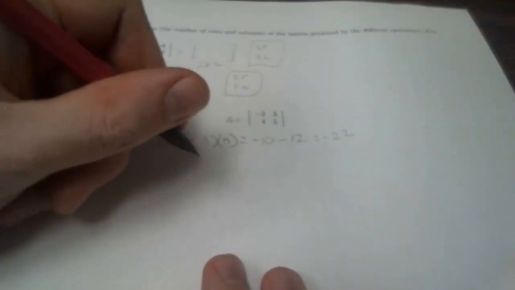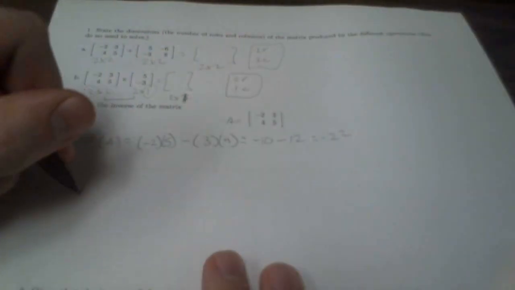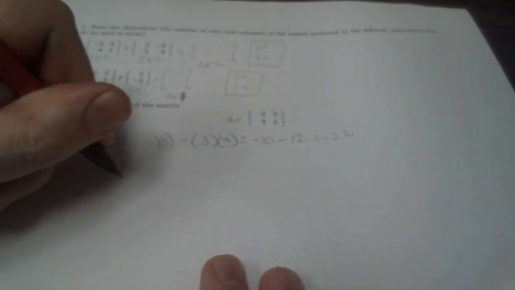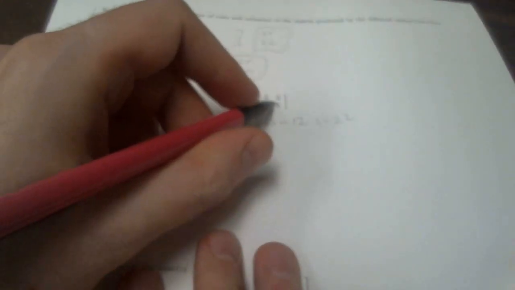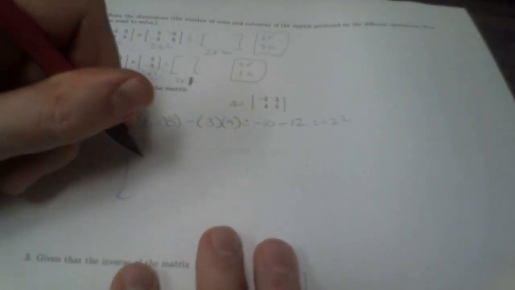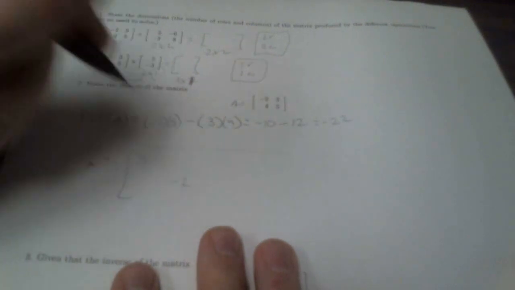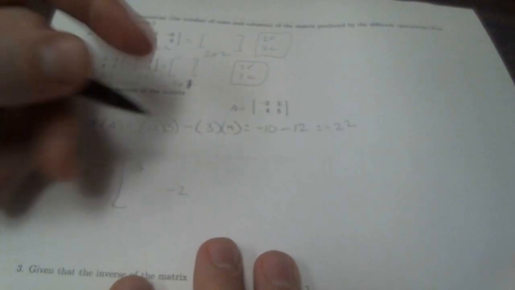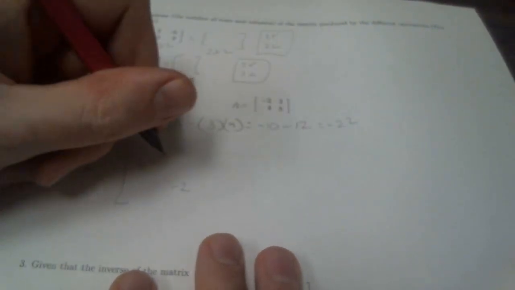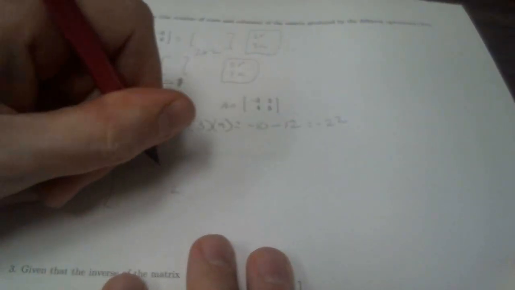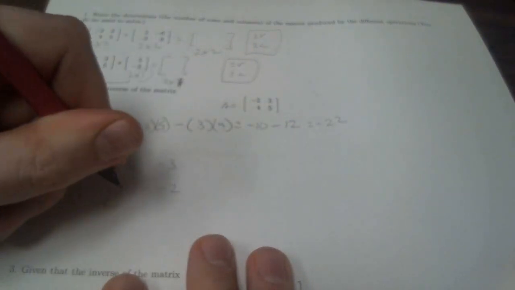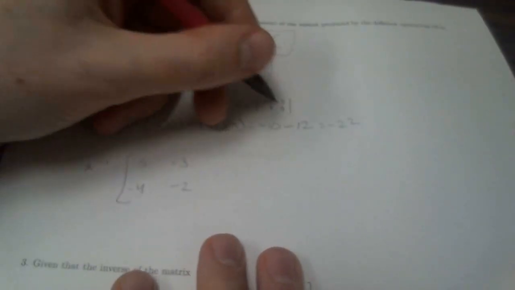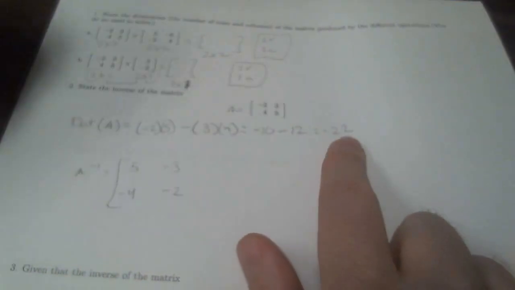All right. And then to find your inverse, A inverse, you're going to swap the entries along the main diagonal. So we're going to swap 5 and negative 2. Along the main diagonal, we have negative 2 and 5, so we're just going to flip those around. And then you're going to change the sign on the entries in your secondary diagonal. So we have negative 3, negative 4, instead of 3 and 4. And then you're going to divide each entry by your determinant.